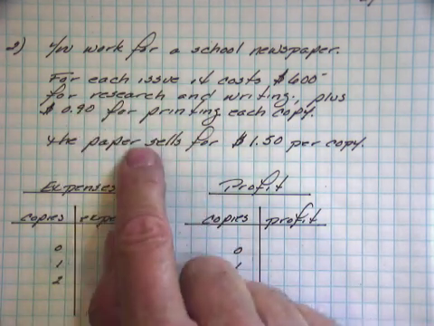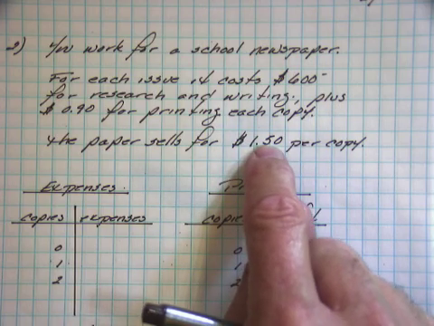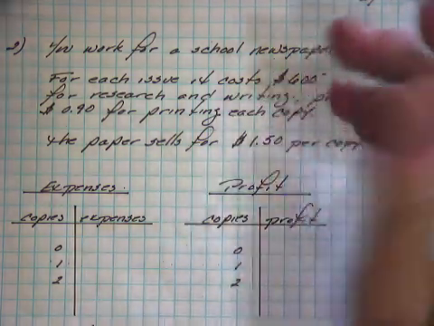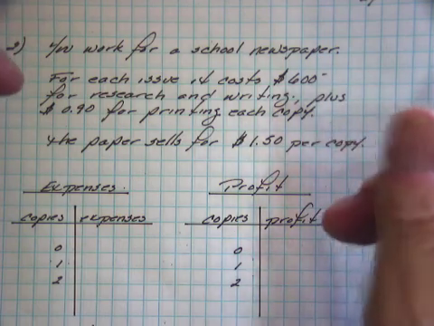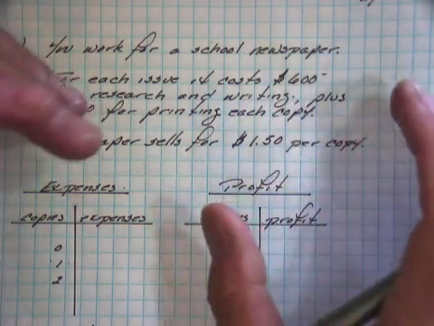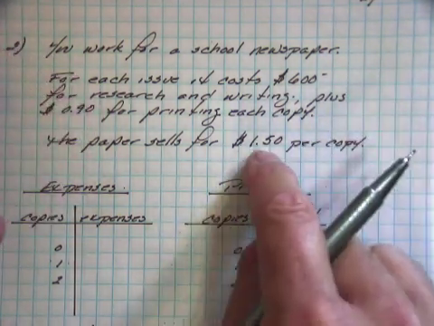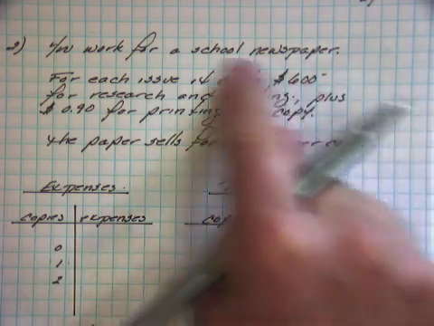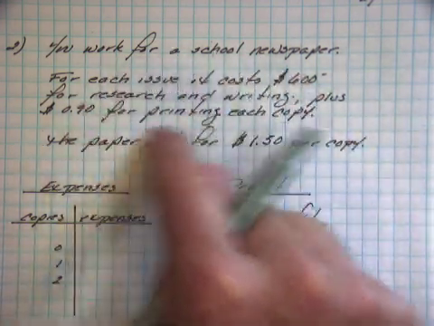So that's for each copy you make, like down at Kinko's or something. It's 90 cents for all the printing. Now you sell the paper for $1.50 per copy. So what we want to do is figure out how many copies you have to sell to what they call break even.